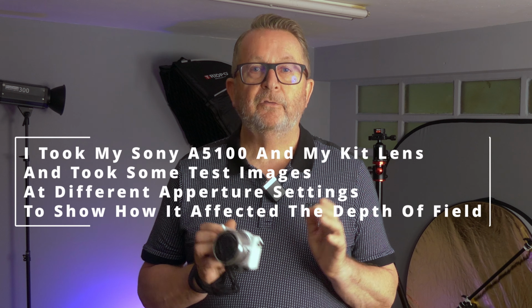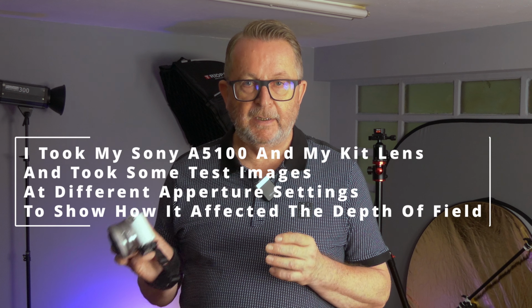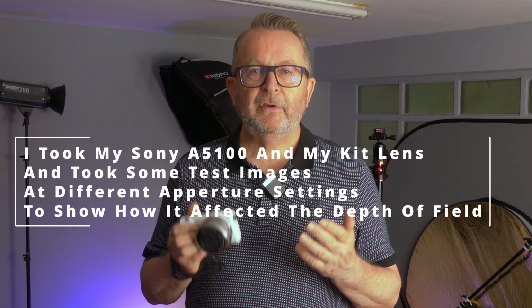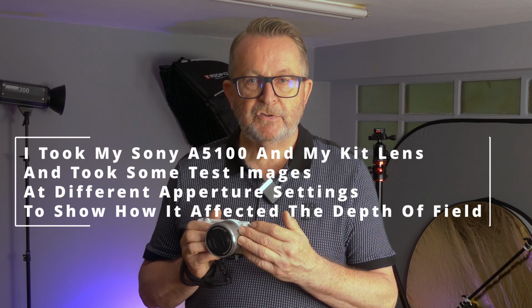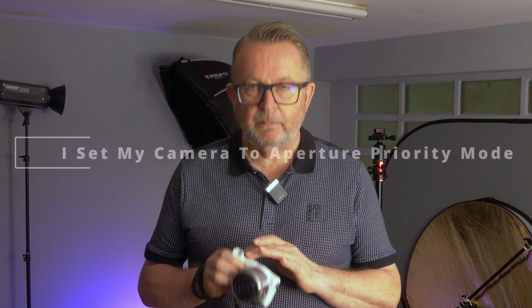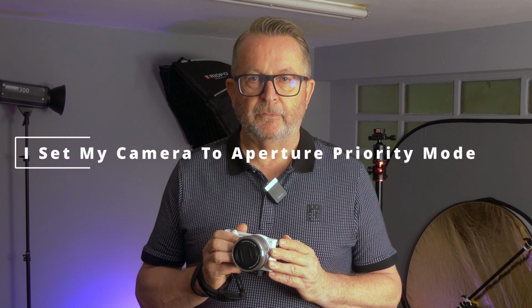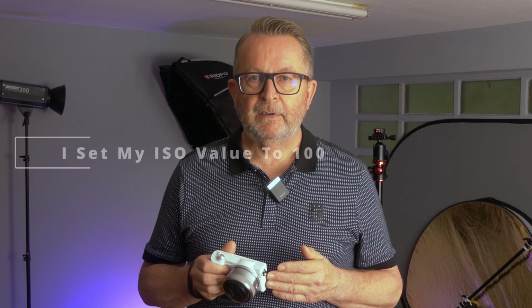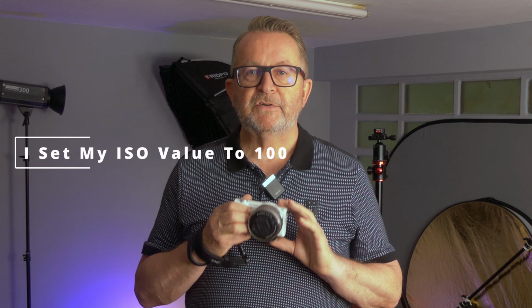So the other day I went out armed with my Sony a5100 and my 16 to 50mm f3.5 to f5.6 kit lens to see how changing the aperture changes the depth of field in the images. To do this, I set my camera to aperture priority mode. Like that, I'd be able to change my aperture setting in each image, and the camera would adjust the shutter speed to give me a correct exposure. And I set my ISO value to 100, which is the minimum ISO value which I can get on this camera.